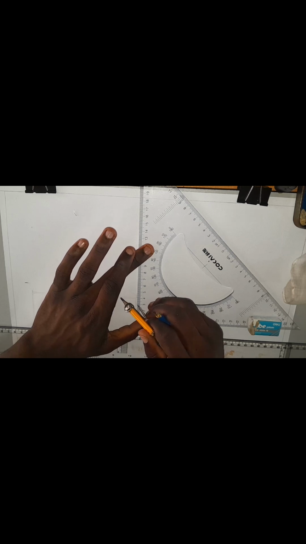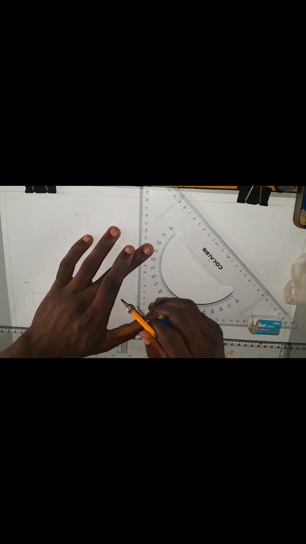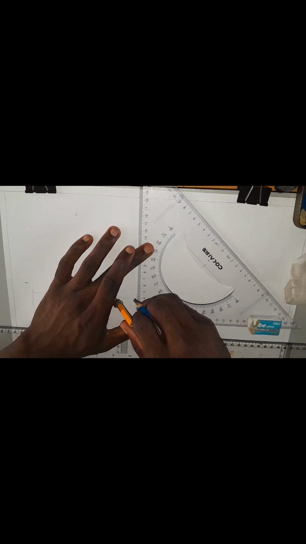This is 1,500, sorry, 1,500. And when we divide 1,500, we get 1.5. We get 1.5 here. Then we get 0.2 inside. So let's go. This is how it will be.